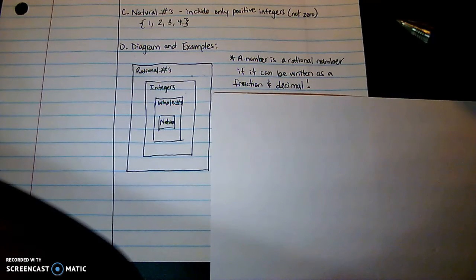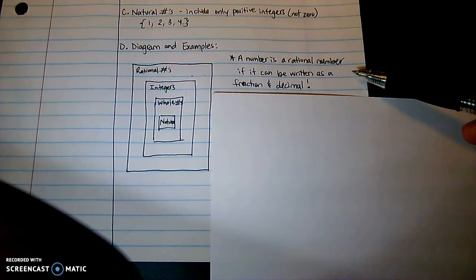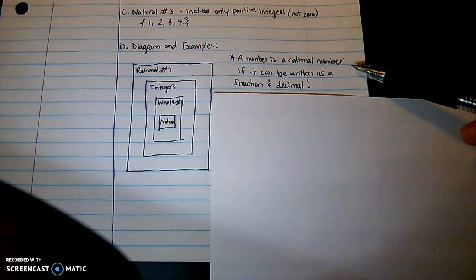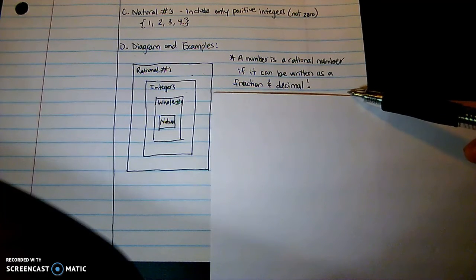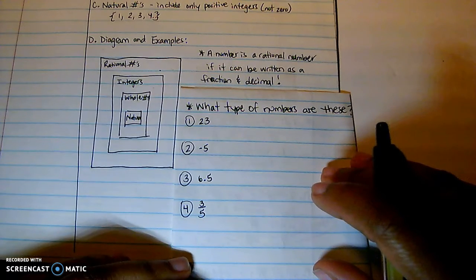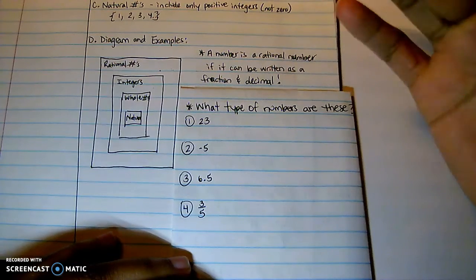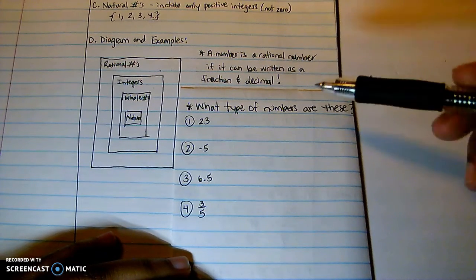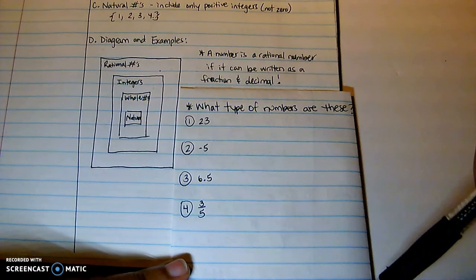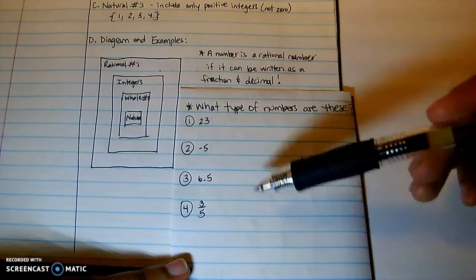So now what you need to know is that when we're classifying or trying to figure out whether a number is a rational number and what subset it fits into, remember that a number is a rational number if it can be written as a fraction and a decimal. Now, using this remembrance that we have written up here, we're going to determine what type of numbers these are. What category of rational number do these numbers fall in?